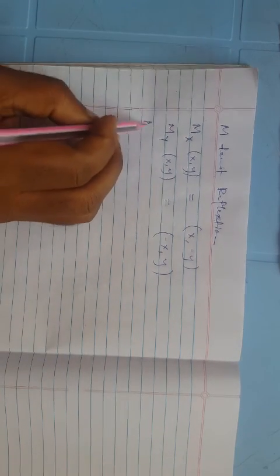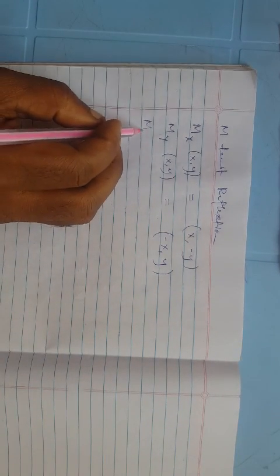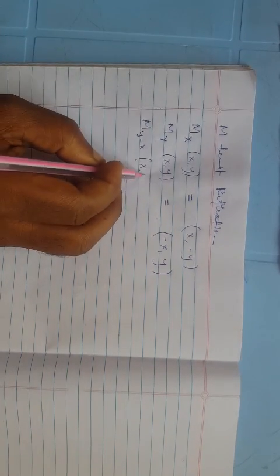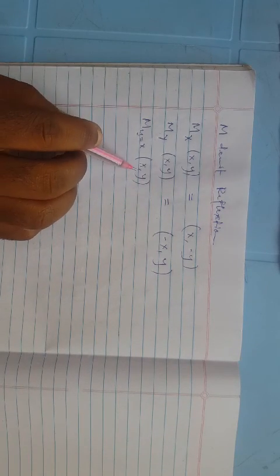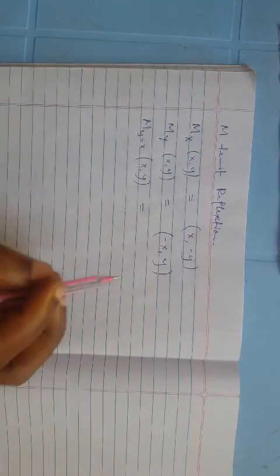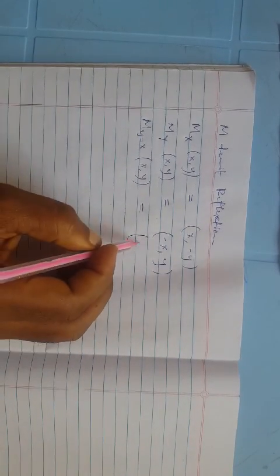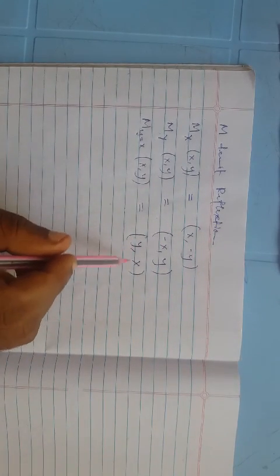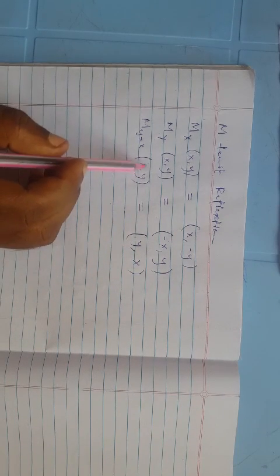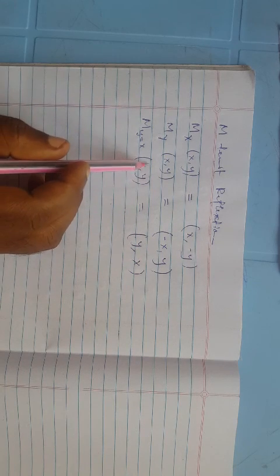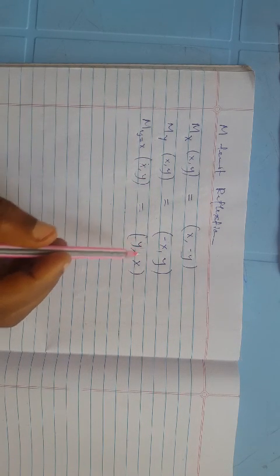Now if we have a reflection on the line y is equal to x of this point, then we will have the image which is y, x. If we had 2 and 4, then the image will be 4 and 2.